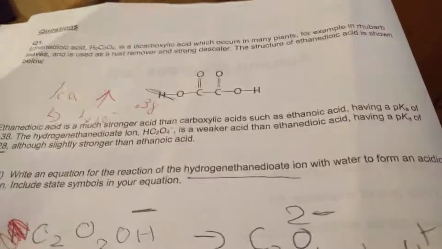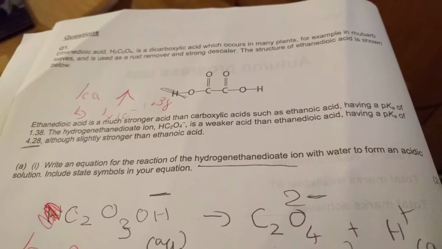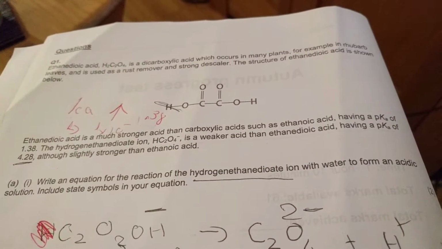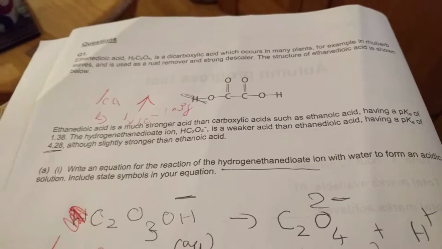Okay, so now we've extracted that useful information from the question, we can approach the different questions. So the first question is to write the dissociation equation for the hydrogen ethanedioate ion with water to form an acidic solution.